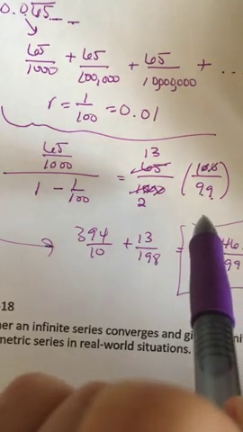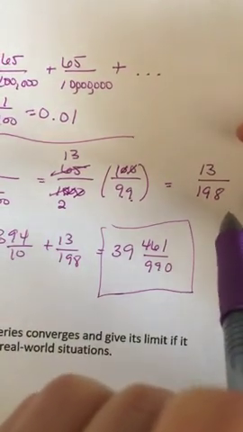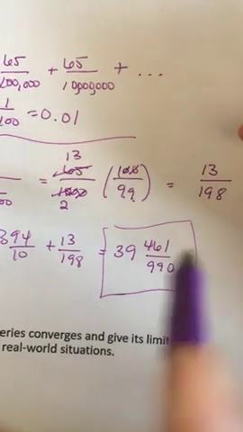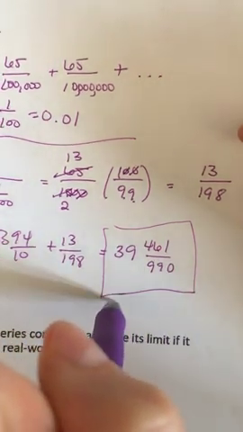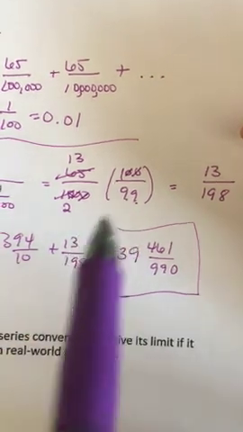I simplified, but apparently I did something interesting because I got this, and the book doesn't want to simplify. I don't know why, but this is the final answer your book gets, which doesn't have 5 go into it at all, so I don't know where 5 went.